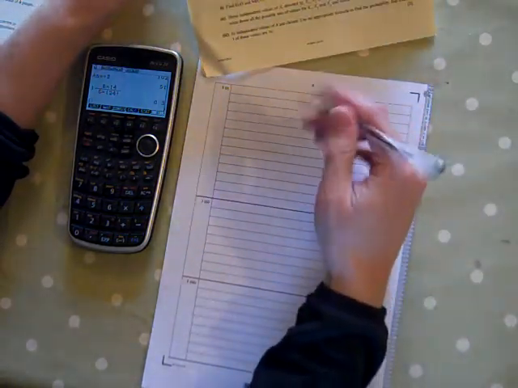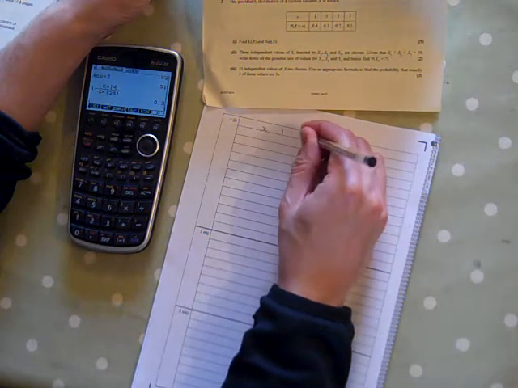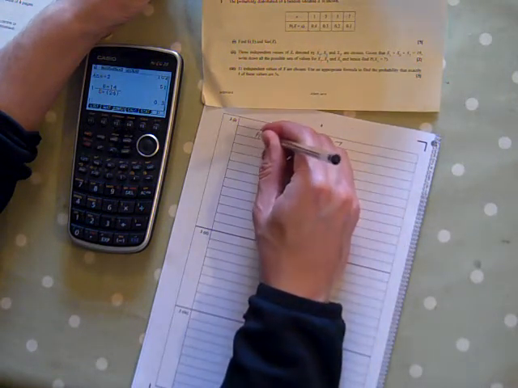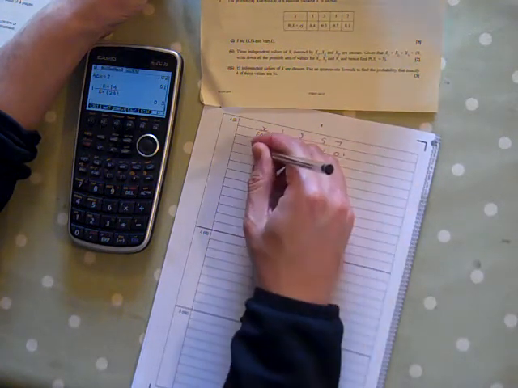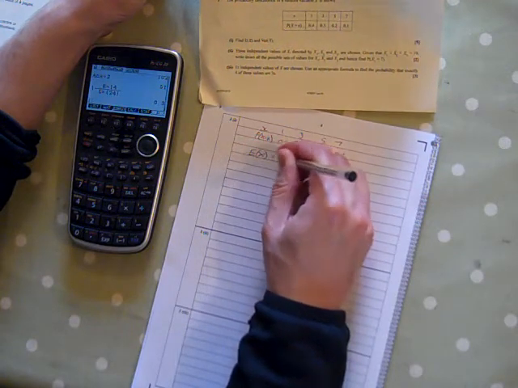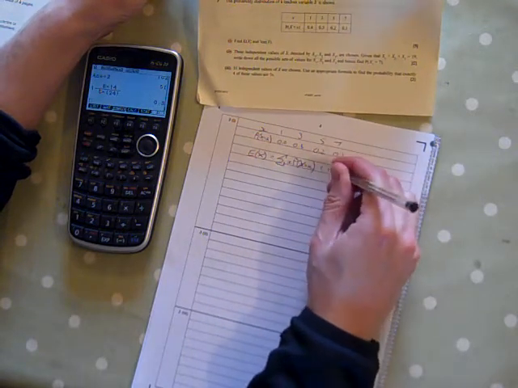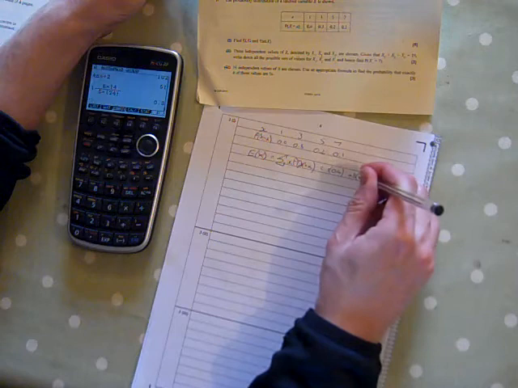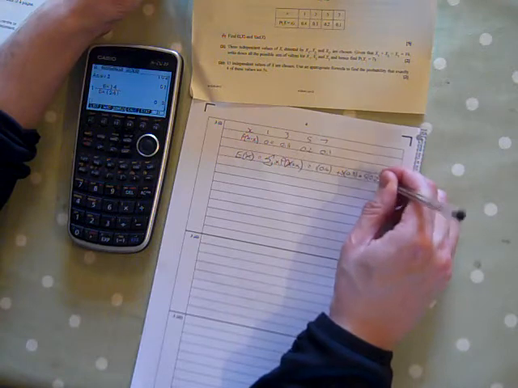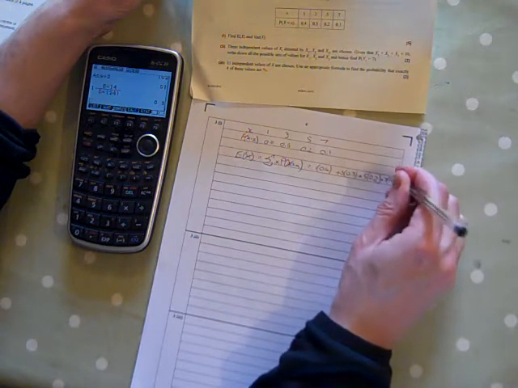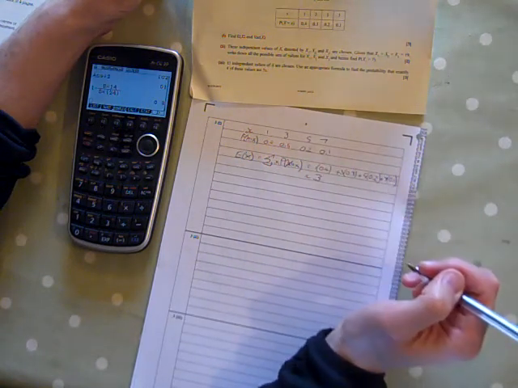So E of x, in order to do that, we need to do, where are our values? 1, 3, 5, 7. P(x = x): 0.4, 0.3, 0.2, 0.1. E of x is sigma x P(x = x), which is 1 times 0.4 plus 3 times 0.3 plus 5 times 0.2 plus 7 times 0.1. And if we bung that into the calculator, we come up with 3 as our answer.